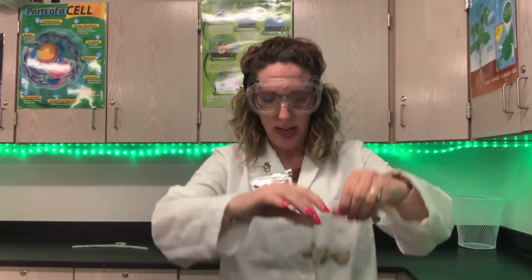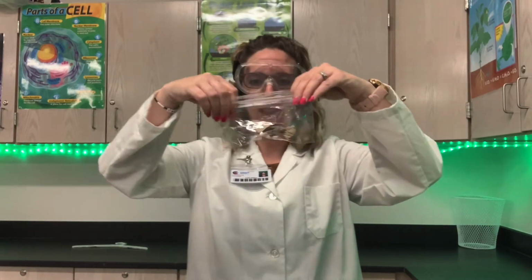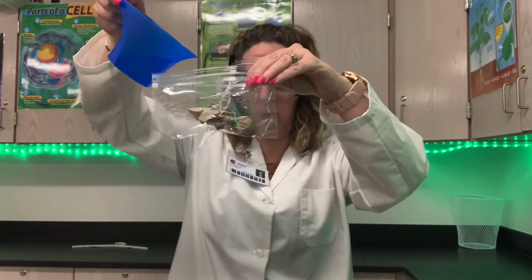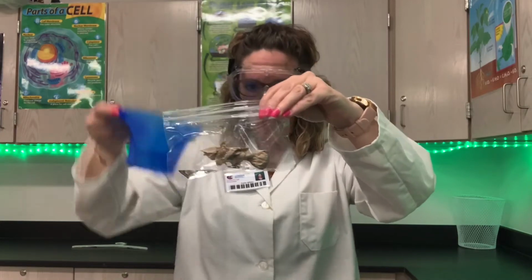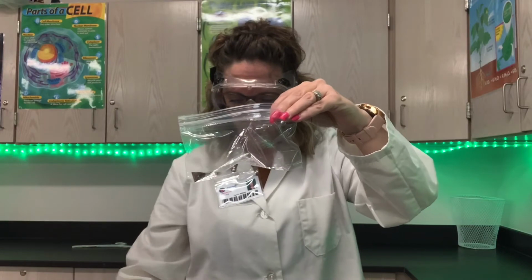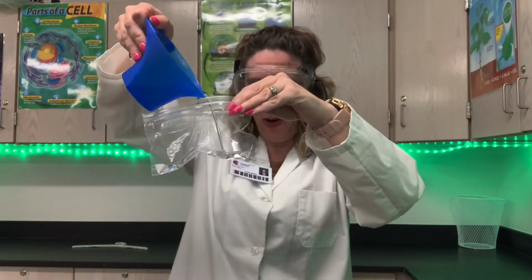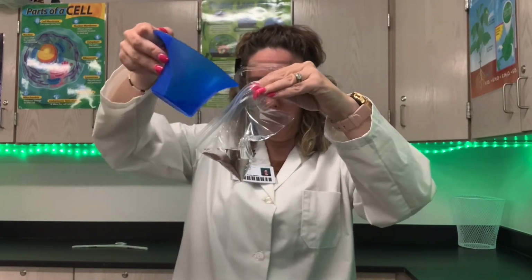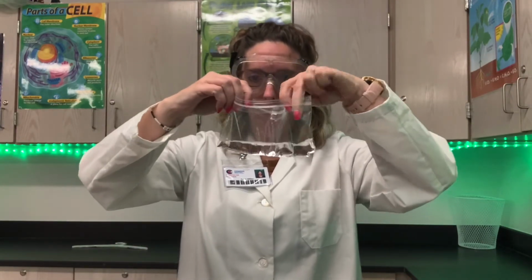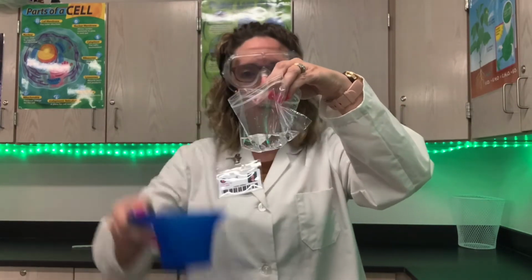Okay, so now I have my area clean, and I'm ready to perform my experiment. So I'm gonna take my vinegar, and I'm gonna pour it in my bag. Well, let me not put that in there yet. Okay, so I'm gonna pour my vinegar in my bag very carefully. It's kind of hard to hold up and do. Here we go.